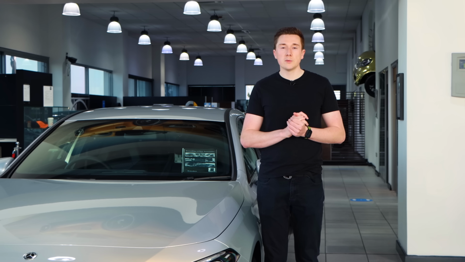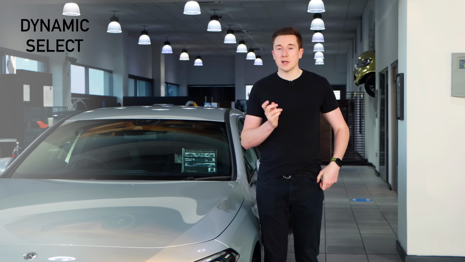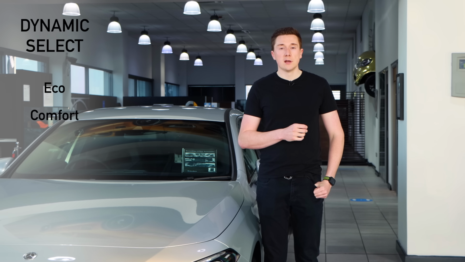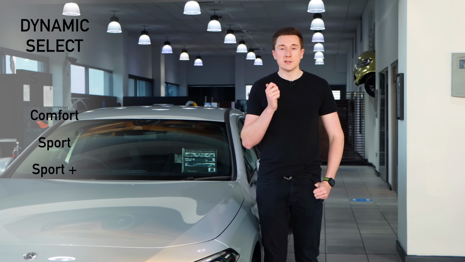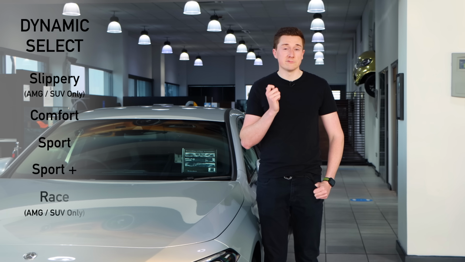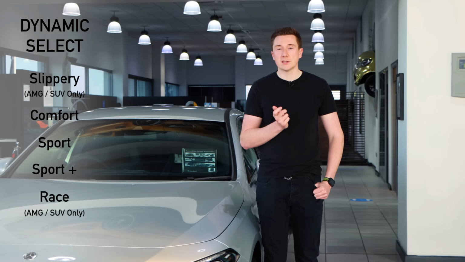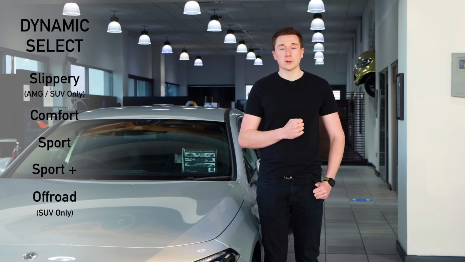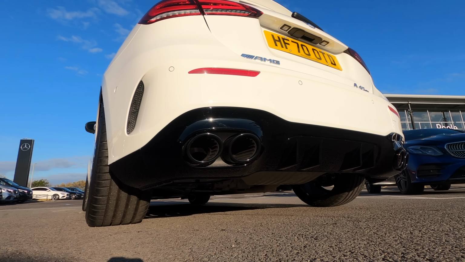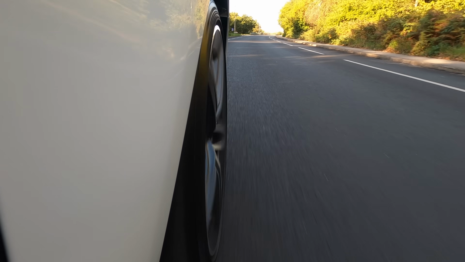Now, as a general rule of thumb, you'll find quite commonly, you'll have Eco, Comfort, Sport, and sometimes Sport Plus. Now, if you're lucky enough to have a Mercedes AMG vehicle, then you may find a couple of these have been swapped out for the words Slippery and sometimes the word Race. So these two are unique to Mercedes AMG vehicles. And if you have an SUV, then you may find you've got an off-road mode as well. Now, all modern Mercedes will start up in their default mode, which is Comfort. However, after starting, you can change this to whatever you like.